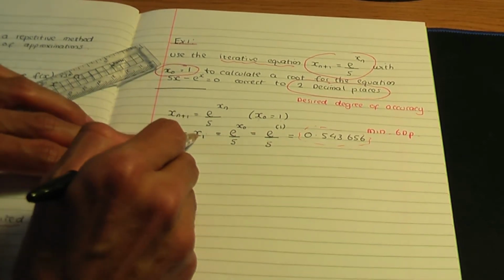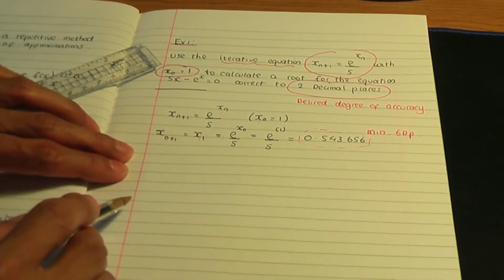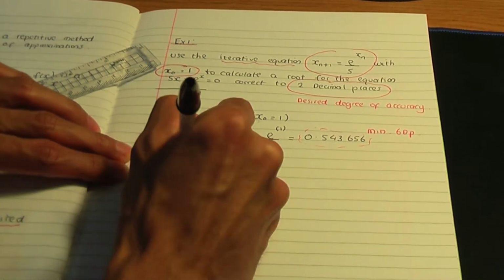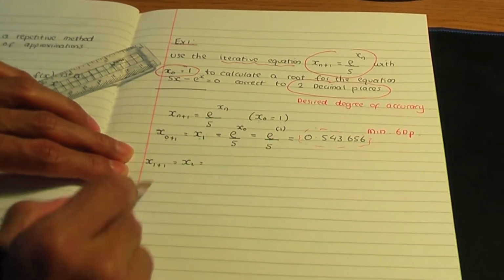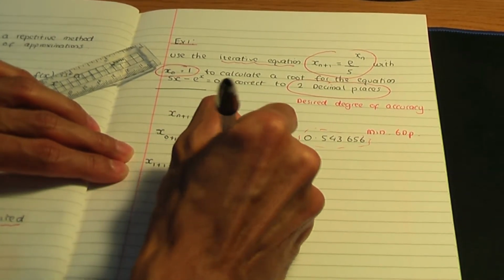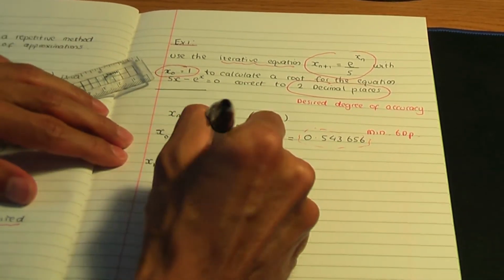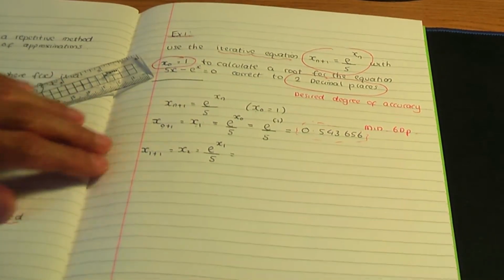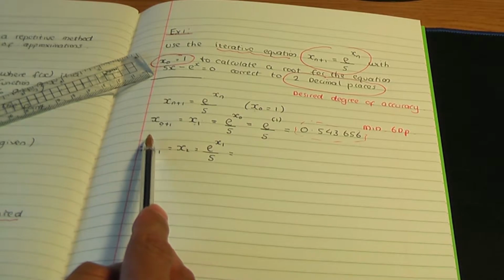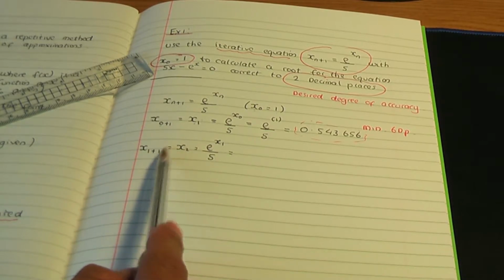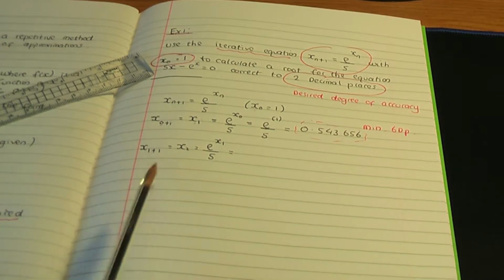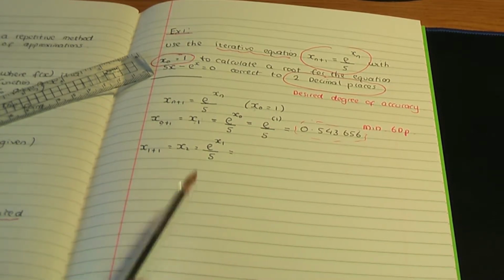If I put x_1 into our iterative equation, we're going to have x_{1+1}, which is x_2, and that's equal to e^{x_1} divided by 5. As I said, you can use the whole value of your calculator, using the button Ans. In the Casio calculators, there is an Ans button.